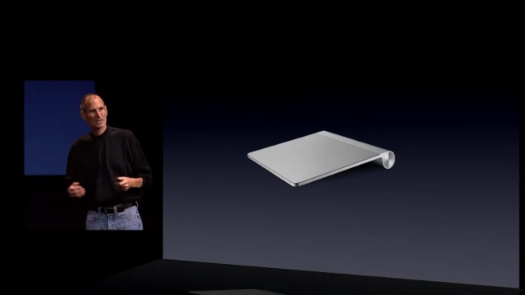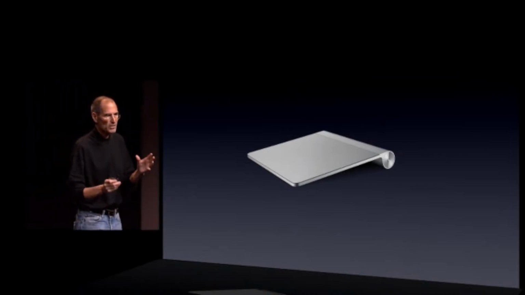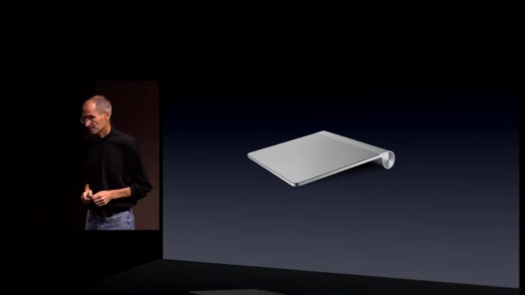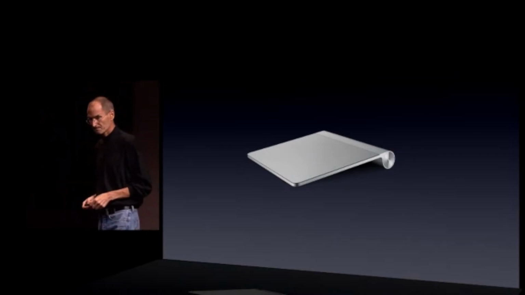iPad as well for our desktop users. So this is how we're going to use multi-touch on our Mac products, because this doesn't work.